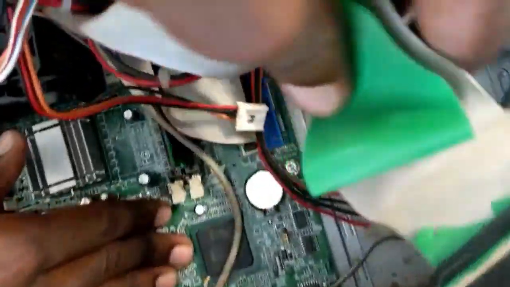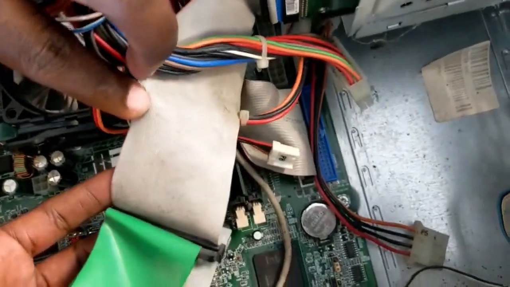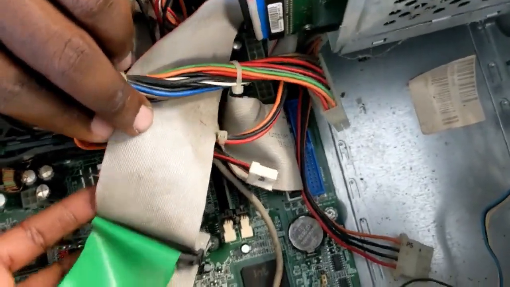Also, here we have the cables. These cables enable connection of different devices in the computer.